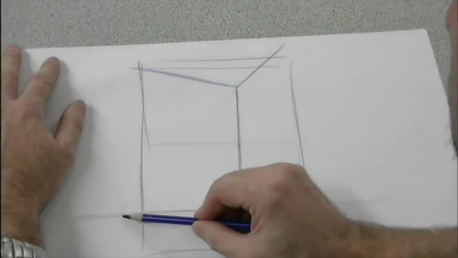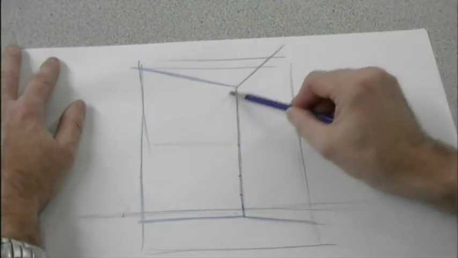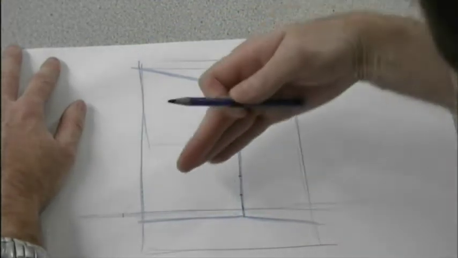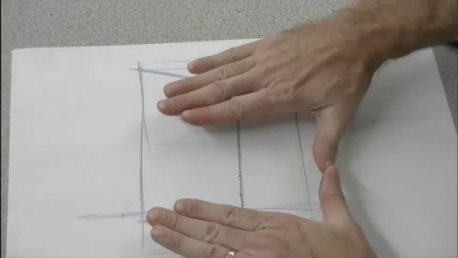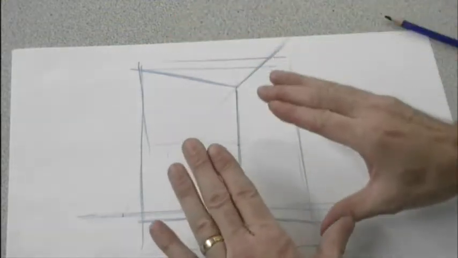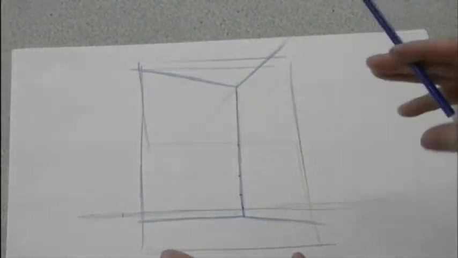So by placing my vanishing point off to the side here, it creates this plane that's going over here, which is very sharp. So don't forget that I've got two fields. I'm looking at this field here, and then it's going to pan up to this point of view. So it's as if I'm looking up within the room.